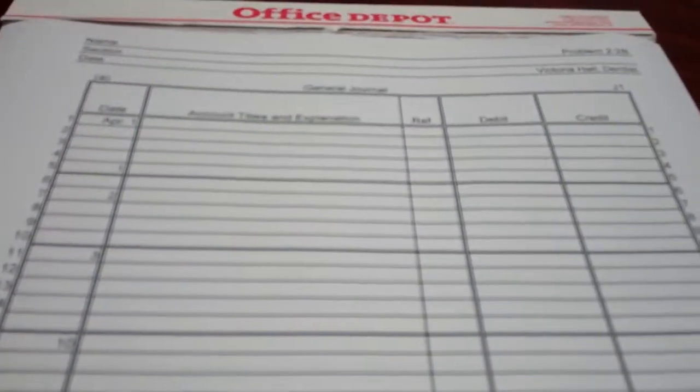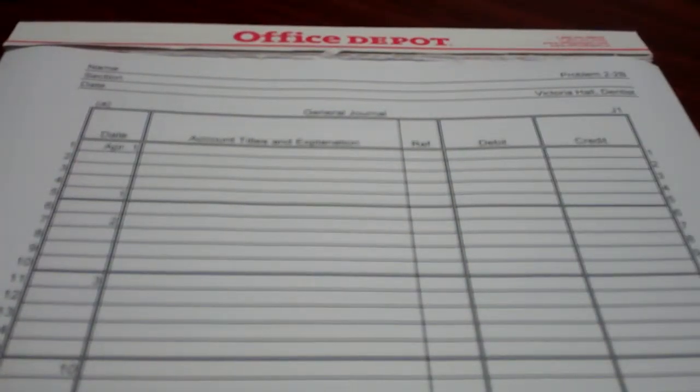So turn to your books. Let's see, problem 2-2B, it starts on 87. Let me move this right here. Okay, this is what a journal looks like. It has a date column. It has your account titles, a reference column, and the debit credit column.